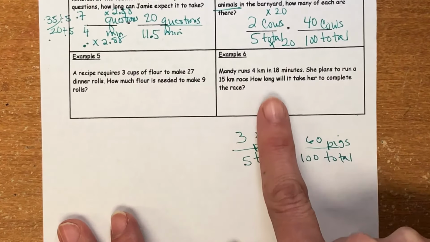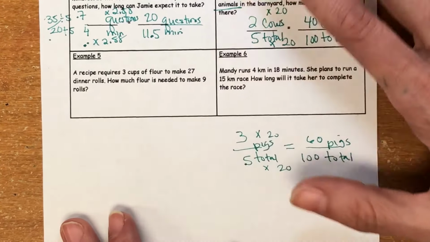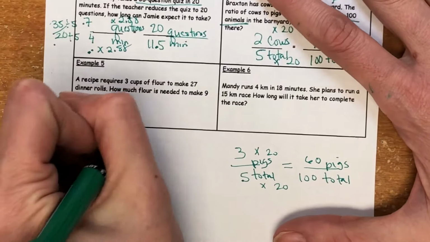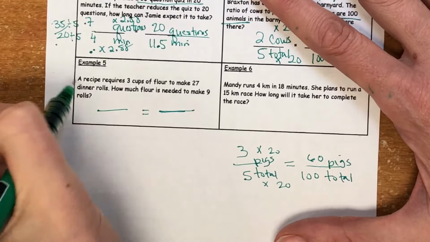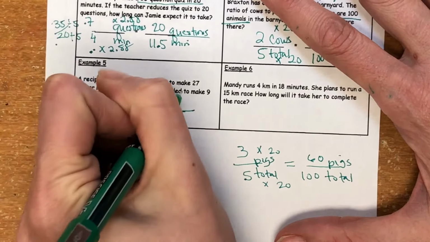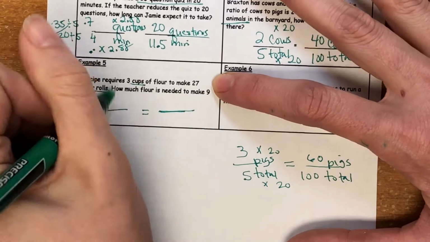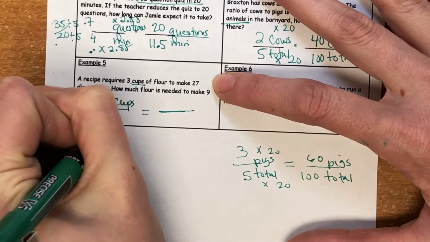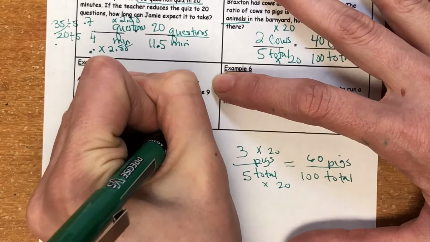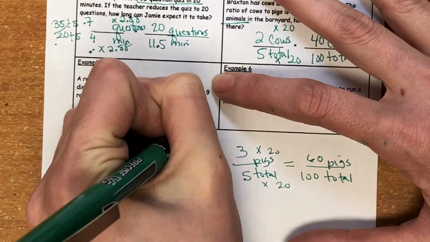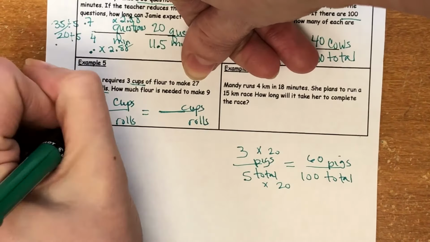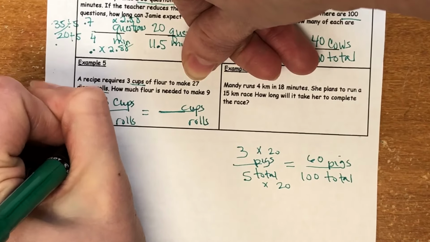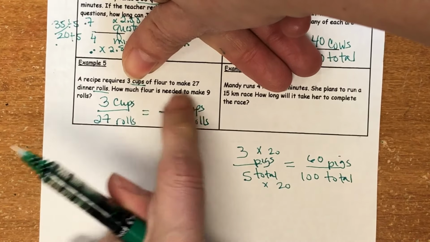Okay, this is what I want you to try on your own. Example number 5 and example number 6. I'm going to help you set this one up, okay? So again, when you're setting up a proportion, everything's got to match. So we're talking about cups of flour to rolls. So we're going to do cups to rolls, cups to rolls, okay? First ratio has 3 cups, 27. So 3 to 27. And how much flour is needed to make 9 rolls?